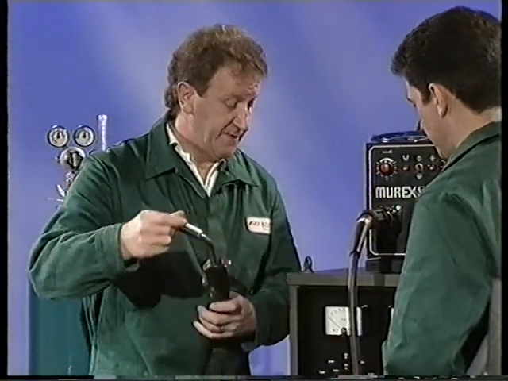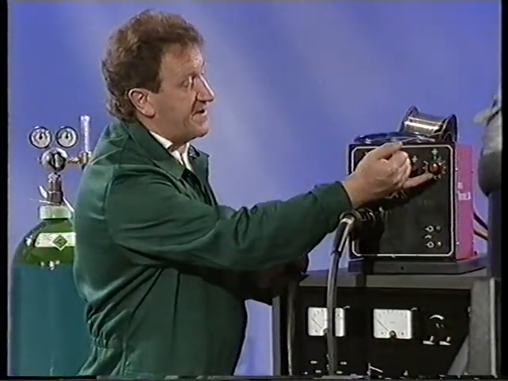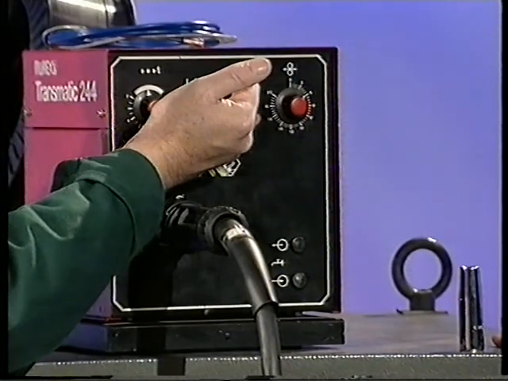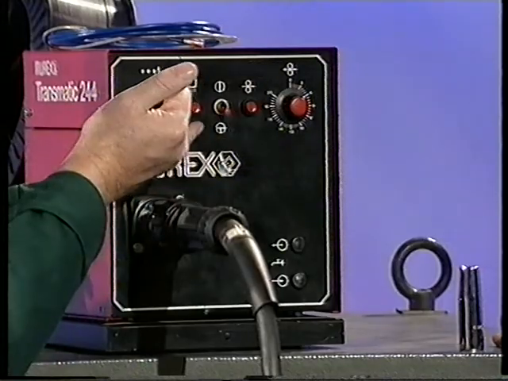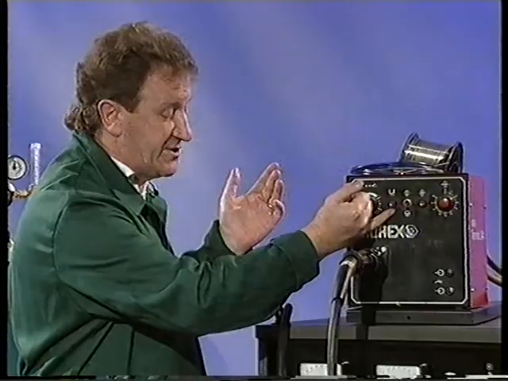Now, the machine itself, the wire feed unit here, the major controls are the wire feed speed and amperage. We also have a wire feed button where the wire can be fed through the machine without the welding power being involved, and a gas purge button. It's important to always purge the line, particularly in the morning before you start, to rid any moisture.